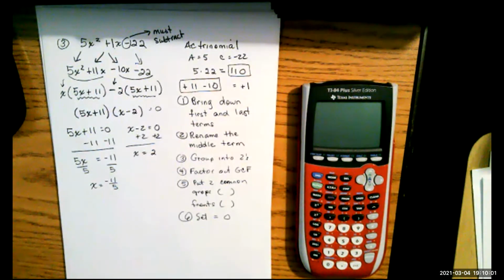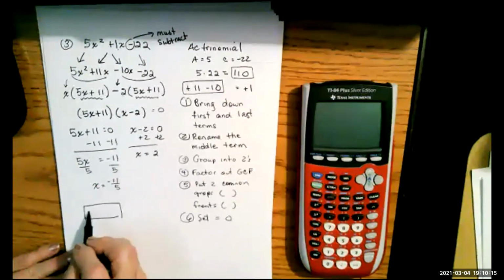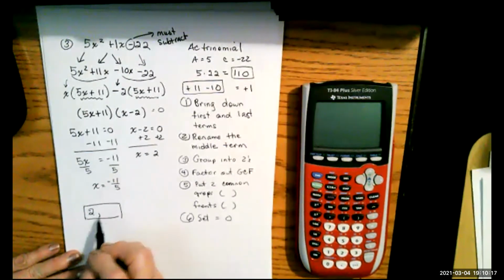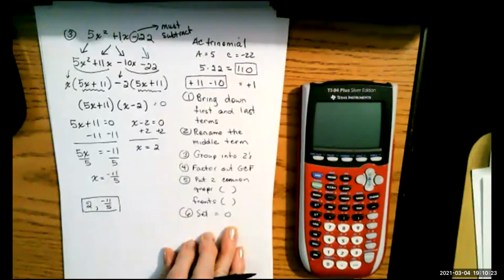Okay. When filling these out online, does it matter which order you put these in? No, but that's a great question. I put like 2 comma negative 11/5 or negative 11/5 comma 2. As long as it's in the correct box, you can put it in, and you can put 2 first if you want, but you do have to put the comma. Okay, I want to make sure it wouldn't flag me for putting it wrong when I have the right answers.